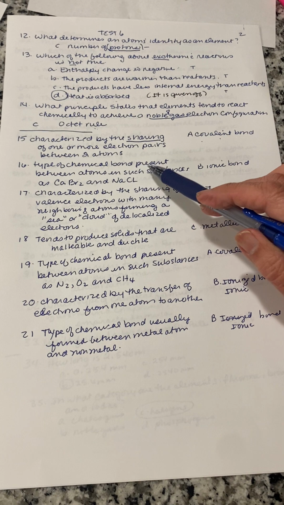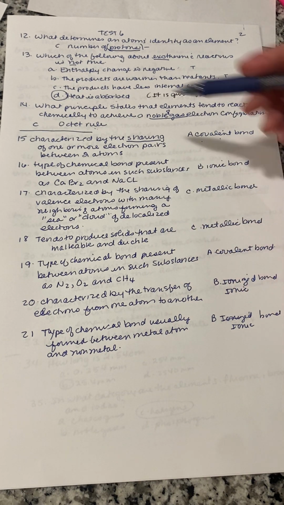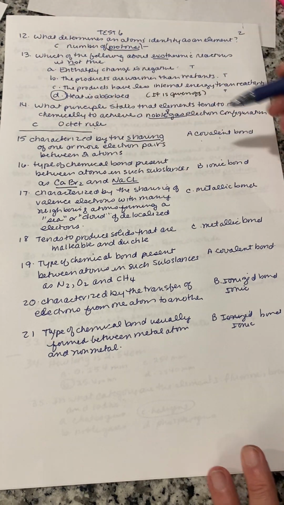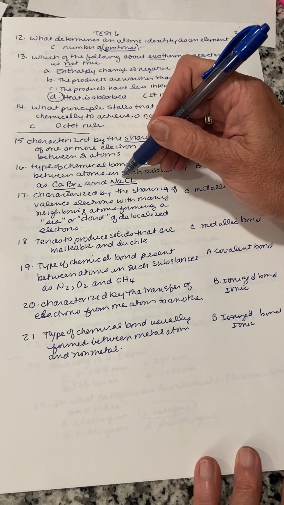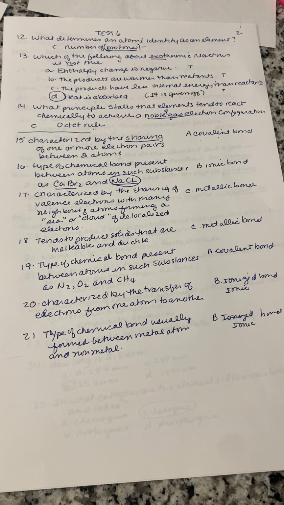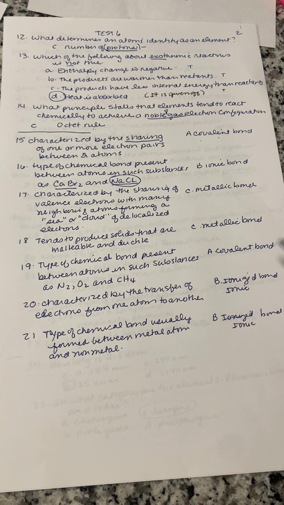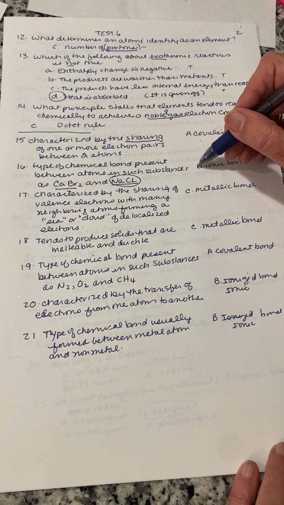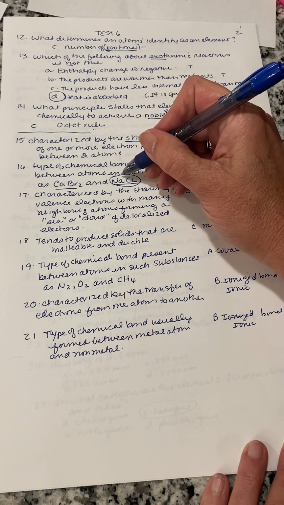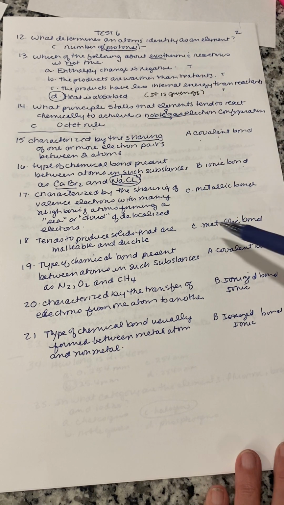Type of chemical bond present between atoms in such substances as CaBr2 and NaCl. Oh, this is going to be easy because NaCl is a crystal. NaCl is your sodium chloride. Na is clear on one side and chloride on the other, so they have to be ionic bonds. One is in column 1, and this is in column 17. It's got to be ionic.